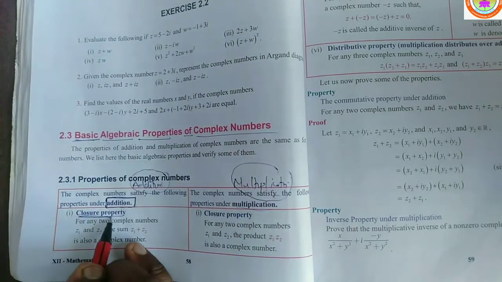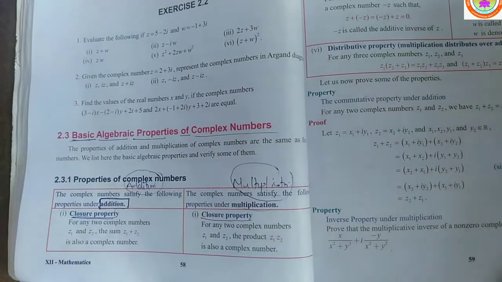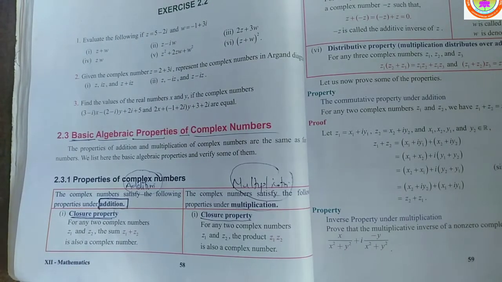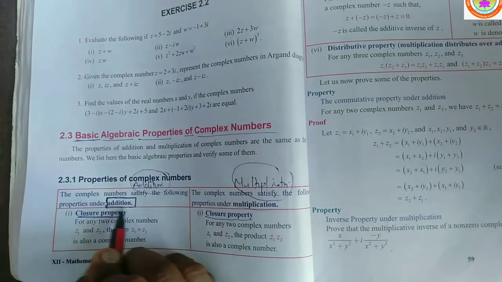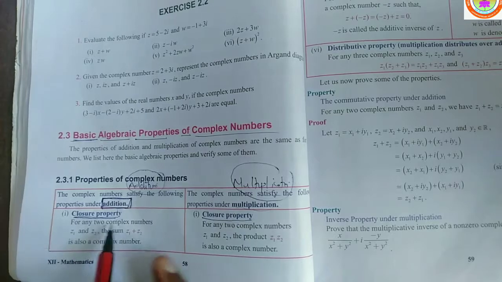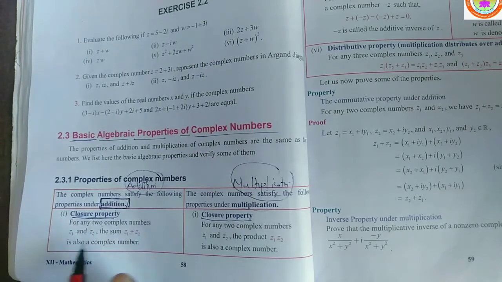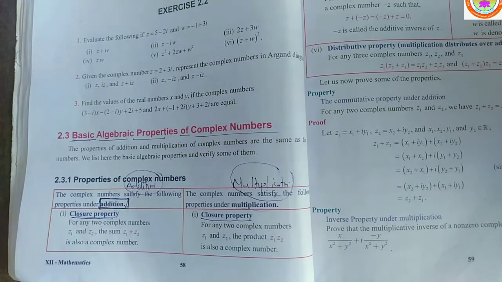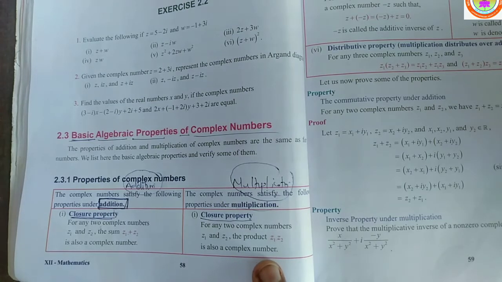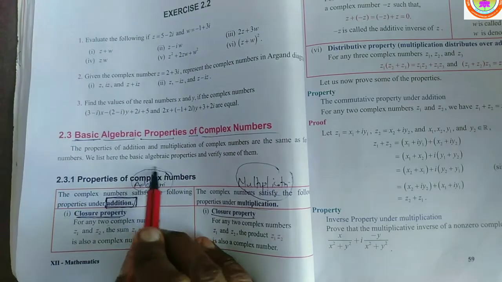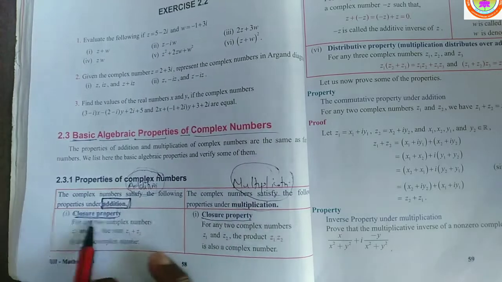The first property is the closure property. On both sides we have the closure property: under addition we have a closure property, and under multiplication we have a closure property. The first property is that adding two complex numbers once again gives us a complex number. For any two complex numbers z1, z2, the sum z1 plus z2 is also a complex number. If we multiply any two complex numbers, it is also once again a complex number. This is the closure property.